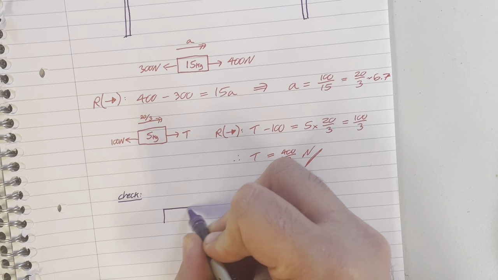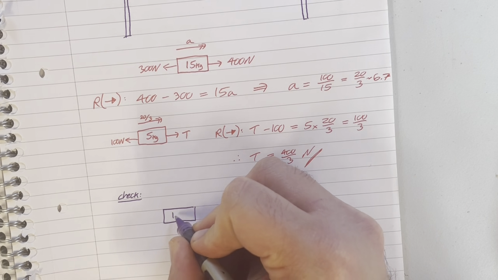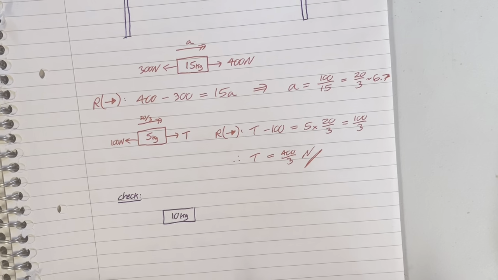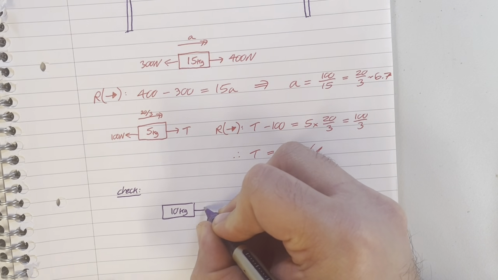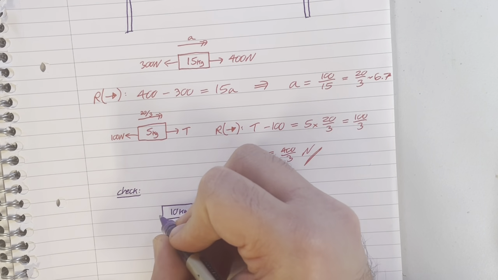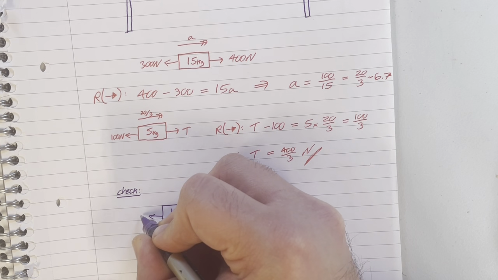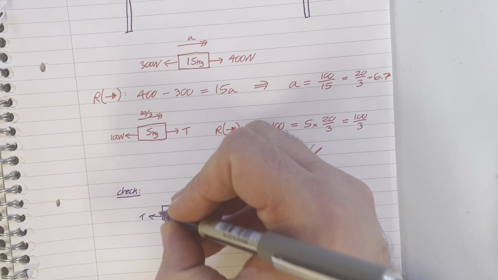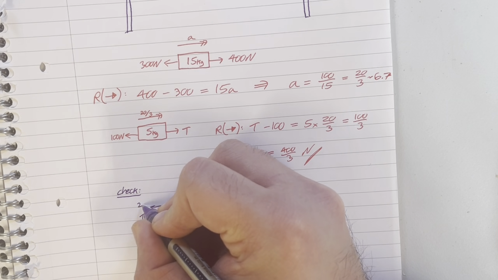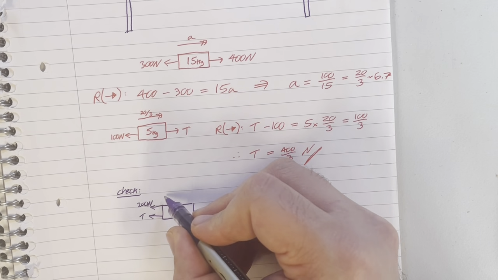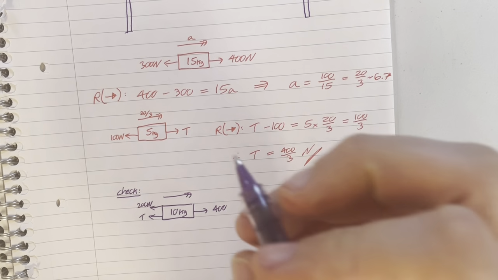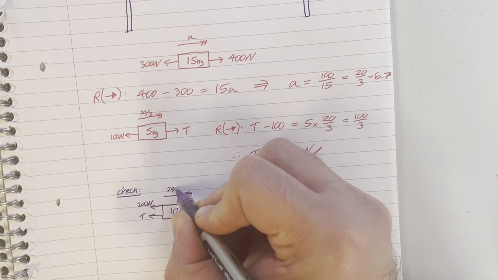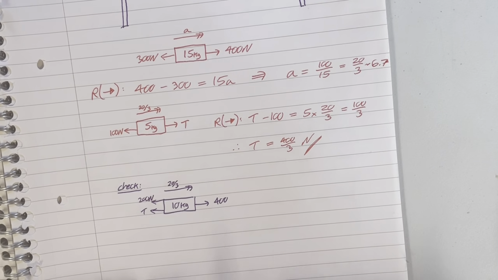And I would just consider the second box. So 10 kilograms. Forces to the right on this box, we've got a 400 newton force. Forces to the left, we've got this tension force, which I'm going to recalculate and hope I get the same number. And we've also got the resistive force of 200 newtons. And I know the acceleration is 20 thirds. And just apply F equals ma.